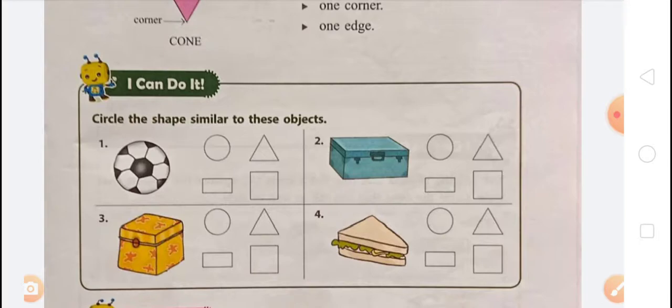First there is a football, and a football is similar to a circle, so we have to circle it. Okay, in the four shapes there are circle, triangle, rectangle and square. We have to circle the circle, because the shape of the football is similar to a circle.